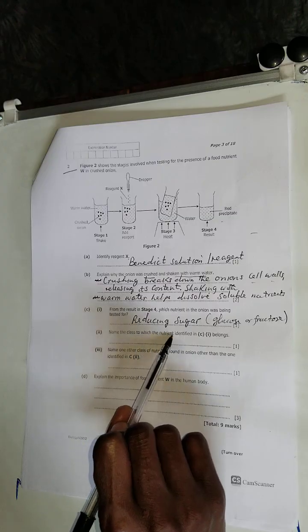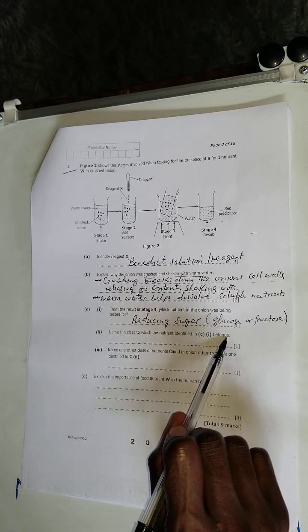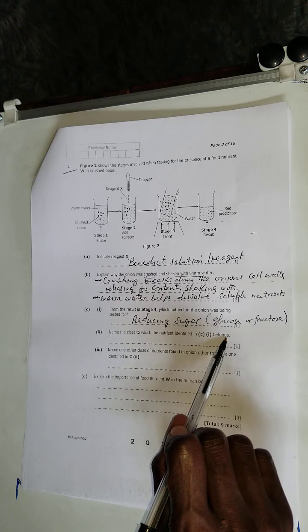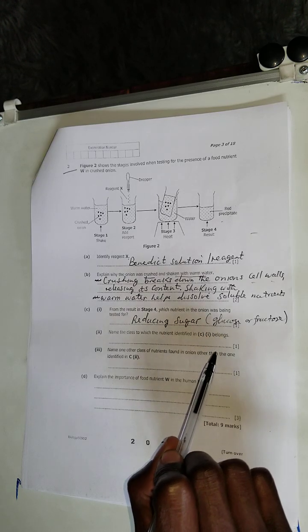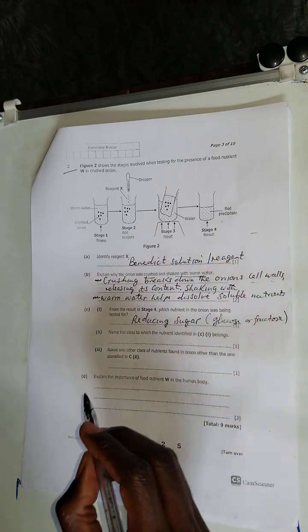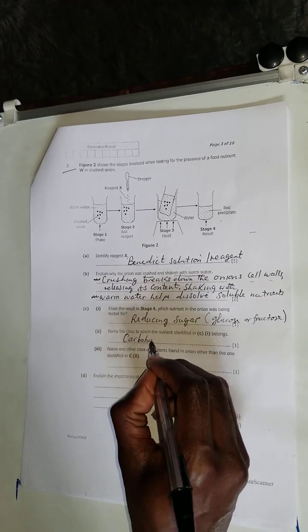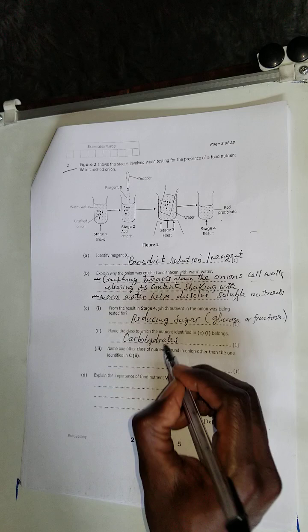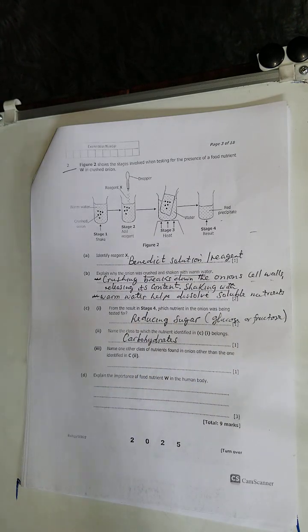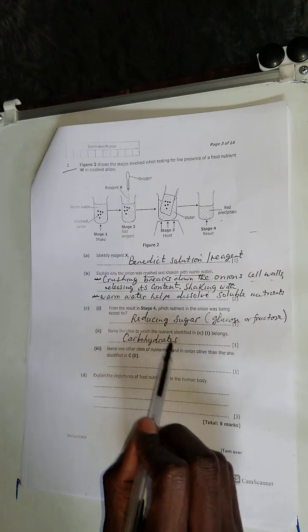C2 says, name the class to which the nutrient identified in C1 belongs. To which class does it belong? Of course, the class, we can simply talk about carbohydrates. Remember, carbohydrates are simply sugars. They can either be simple sugars, or they can be many sugars, from mono to di or poly. So they belong to a class of nutrients called carbohydrate.